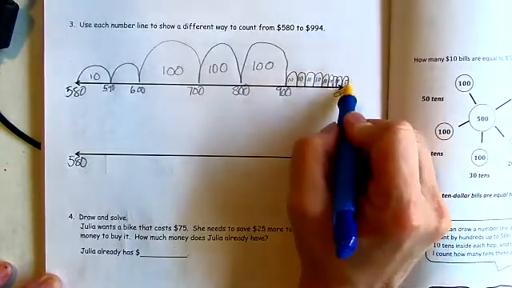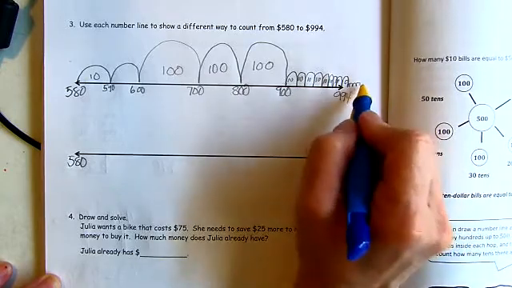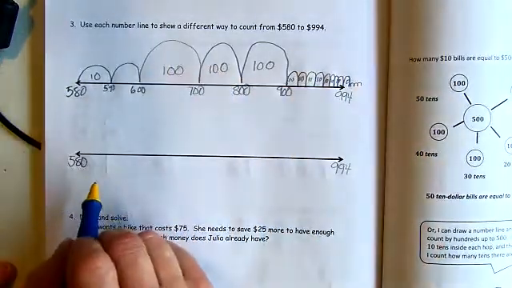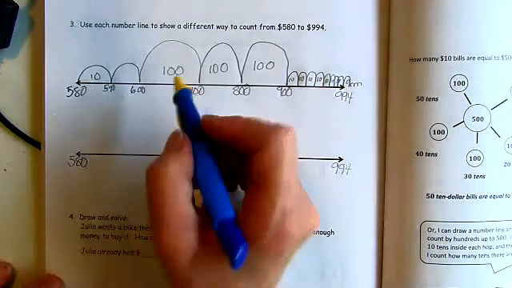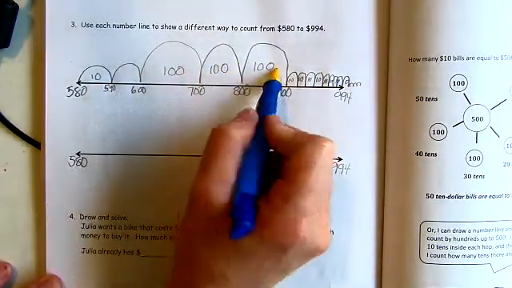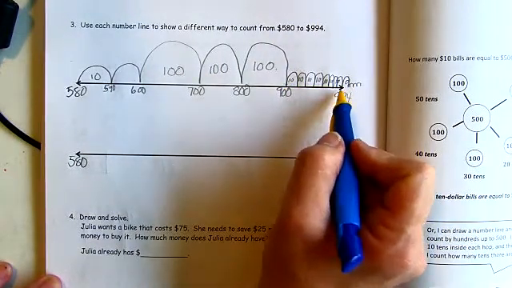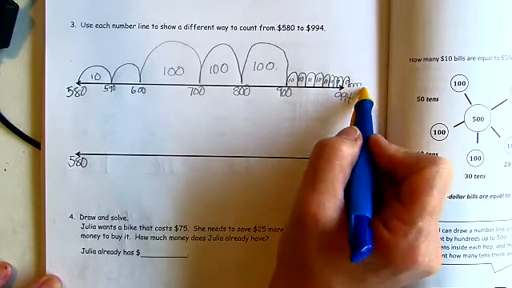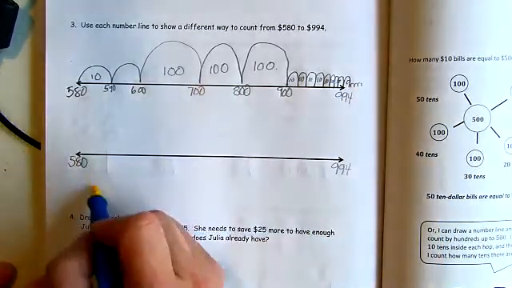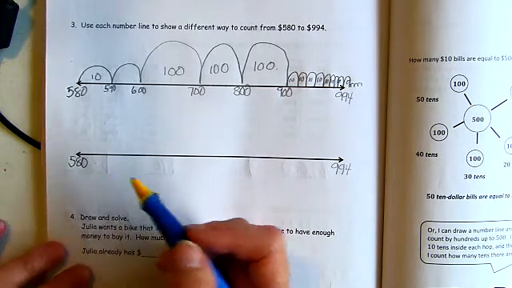And 4 ones. 1, 2, 3, 4. I'm going to have to make my hundreds much smaller on the second chart. So here we went 2 tens, 3 hundreds, 9 tens, and 4 ones. This time we're going to start with hundreds and see how that changes things.